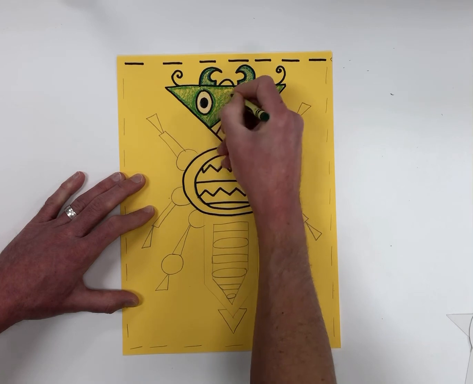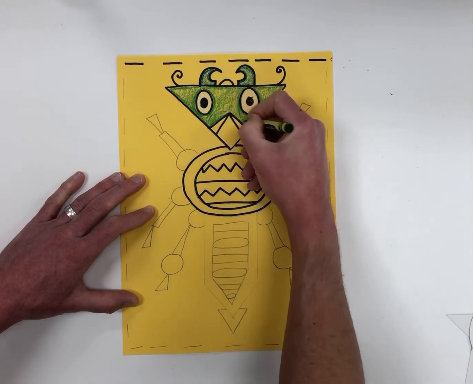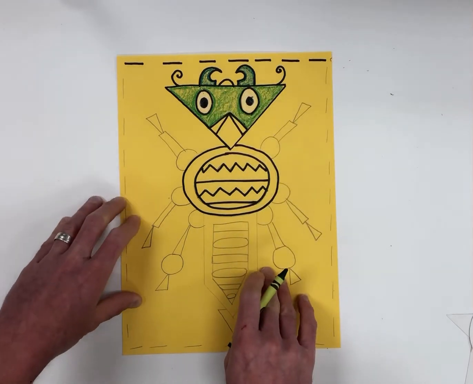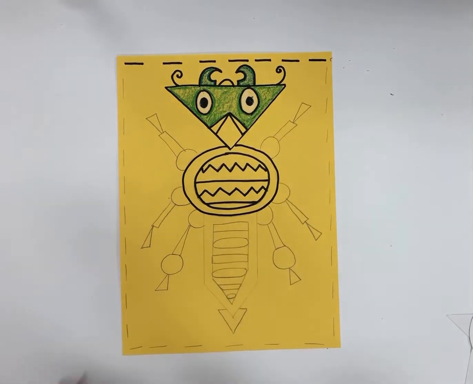So the last part I want to show you, most of this will happen next time, but if you get the head all colored carefully, then you could start, so let's just pretend that I did these other parts. If you get this all colored carefully, you could start working on a pattern. So here I might have something like white.